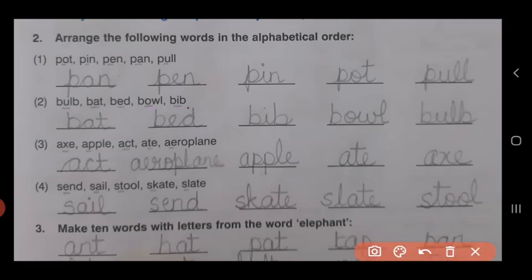Now let's do number 3. The words are axe, apple, act, eight, aeroplane. All the first letters are A. So let's look at the second letters: X, P, C, T, E. So from this, first comes C. So my first word will be act.